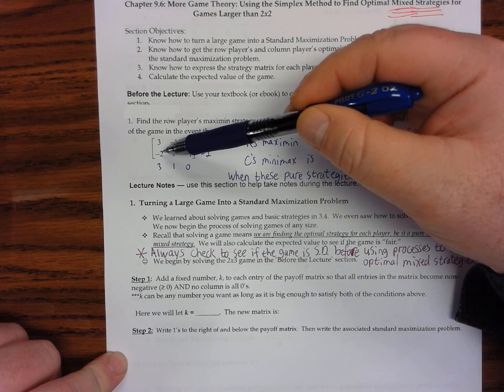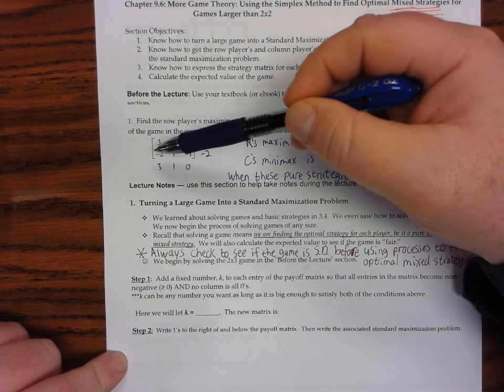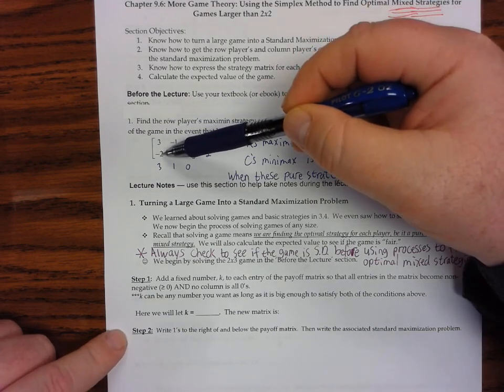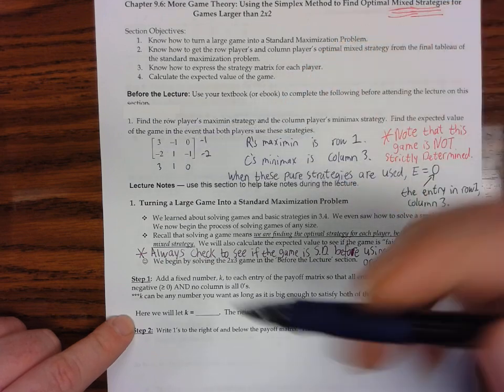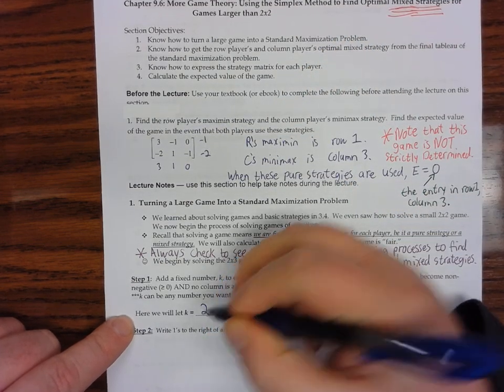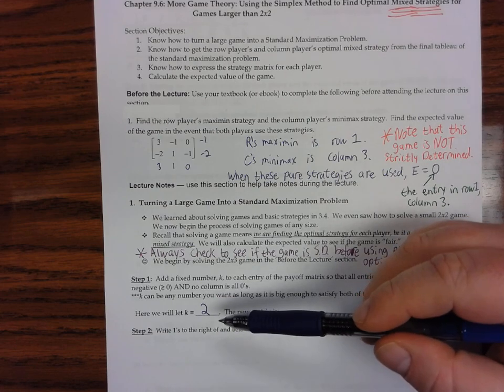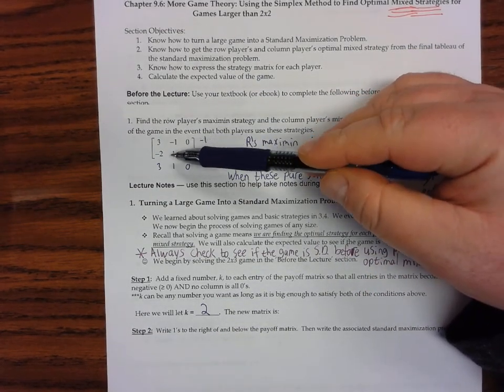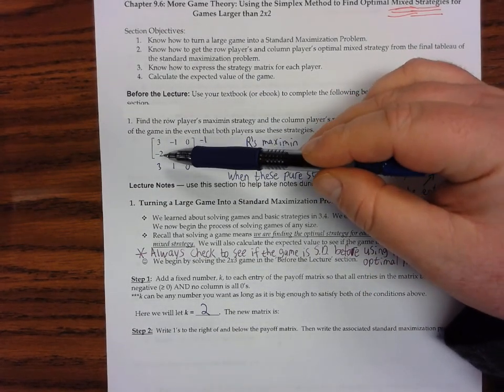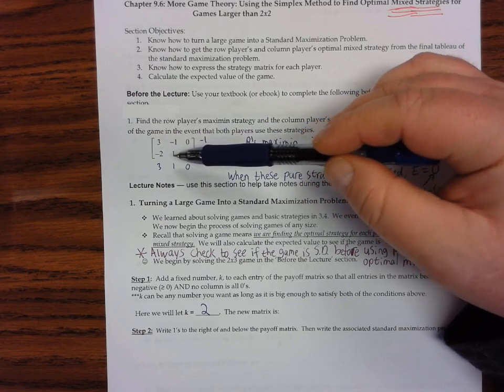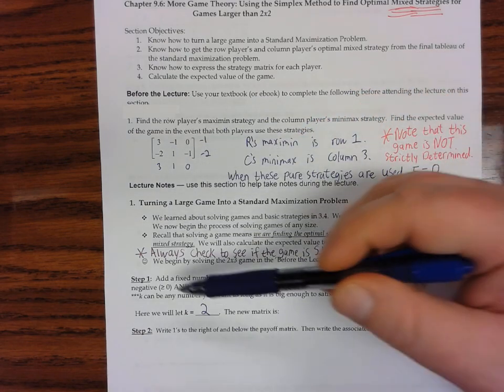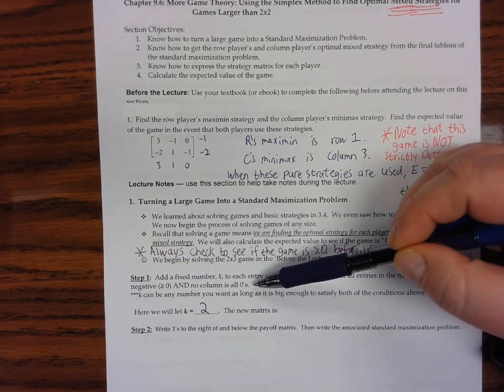In this case, the smallest number is -2, so we'll add the opposite of -2, which is 2. You can use 2 or any number bigger than 2, and it doesn't matter. You just get a different looking game and a different looking matrix when we go through the process.